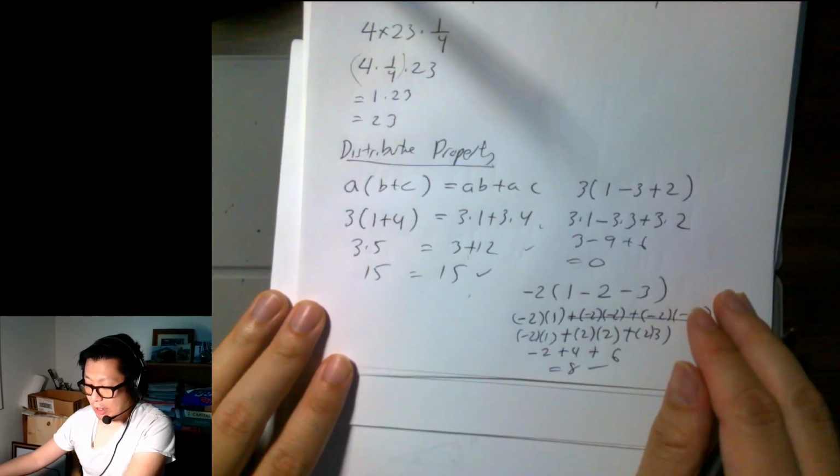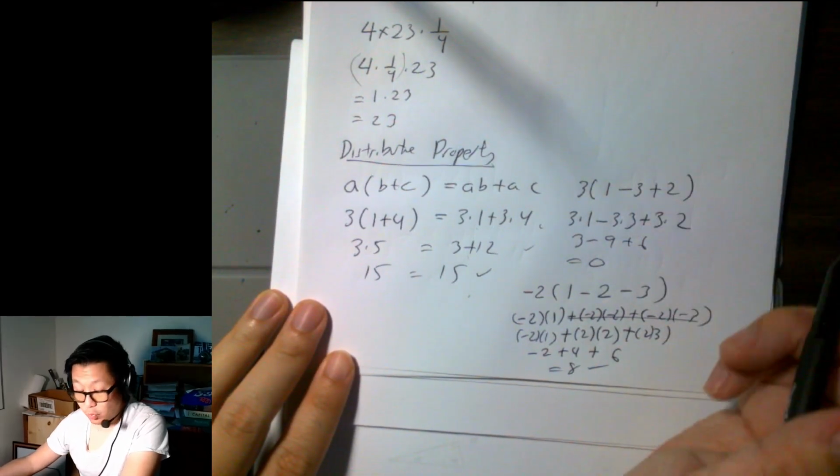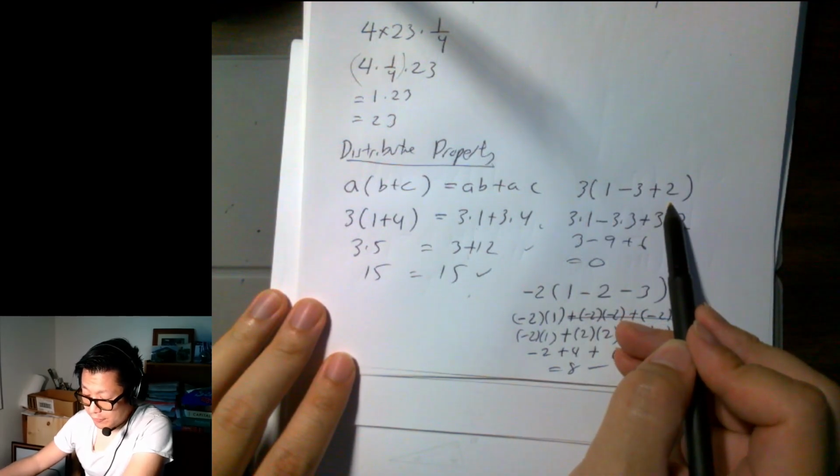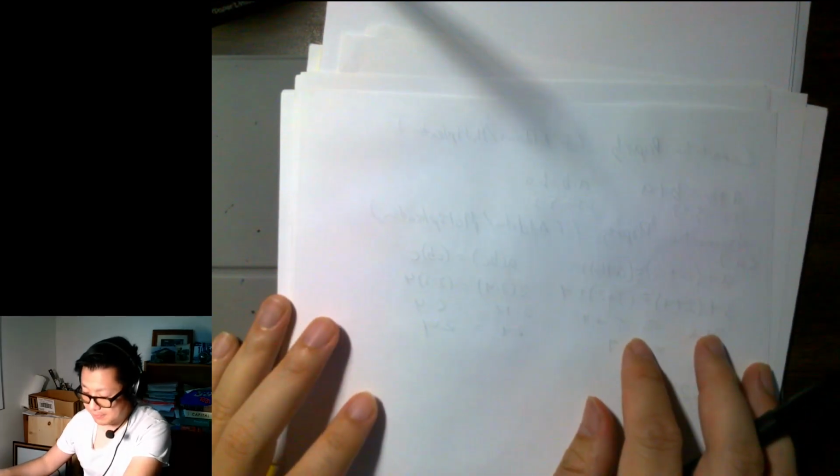Now, you may be wondering why we bother with distributive property. We don't generally bother when these are a set of numbers. There is one exception. We will bother with distributive property sometimes to simplify certain multiplication problems.